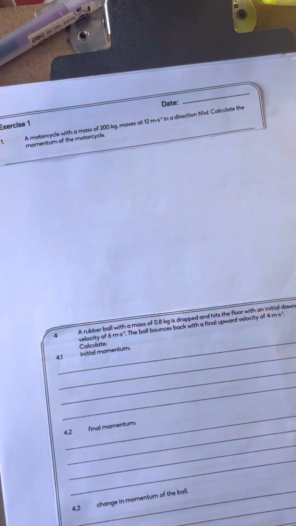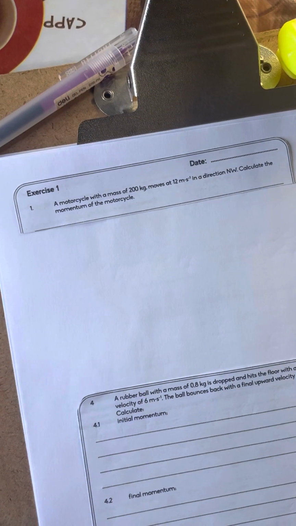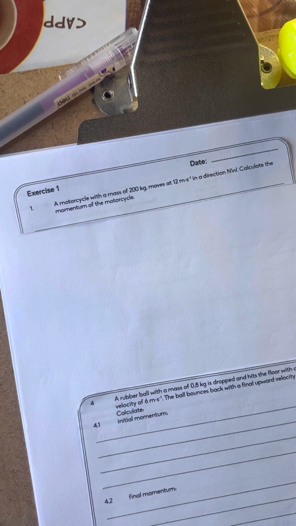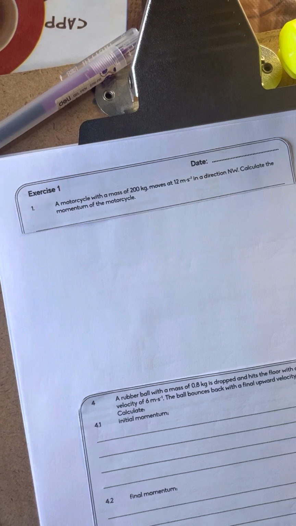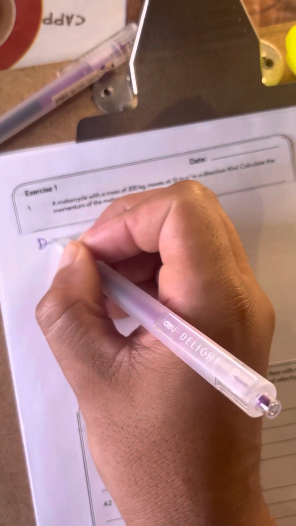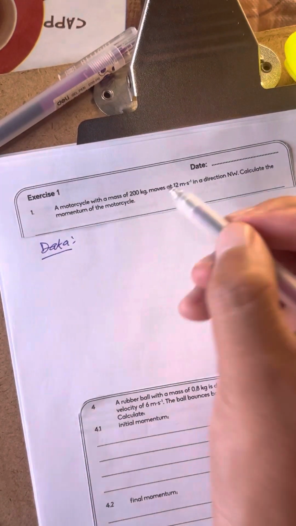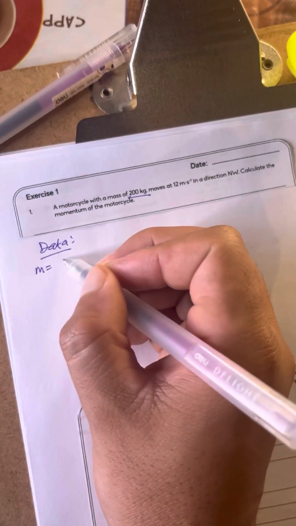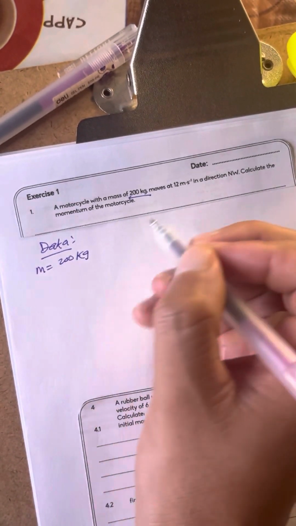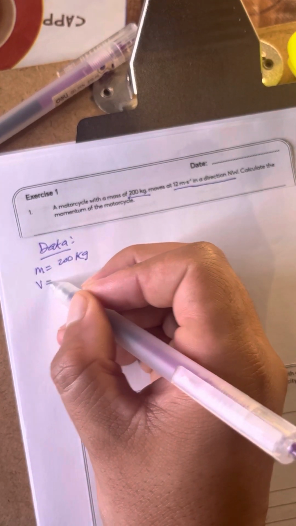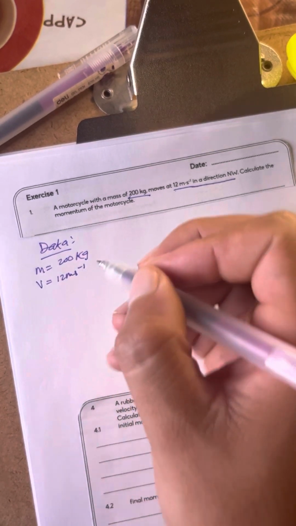The problem says, in exercise 1, a motorcycle with mass 200 kilograms moves at 12 meters per second in a direction northwest. Calculate the momentum of the motorcycle. So remember to write down everything that is given to you. Let's collect all that is given to us. We are given 200 kilograms, which is the mass of the object, and then 12 meters per second in a direction northwest. So the velocity is equal to 12 meters per second northwest.